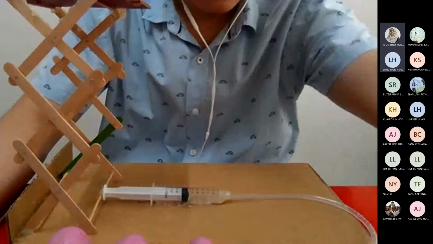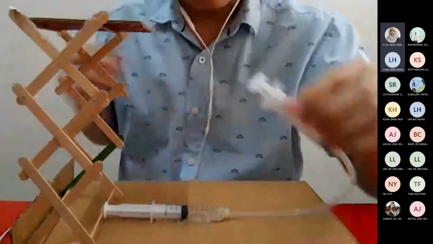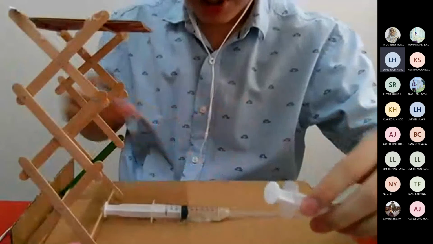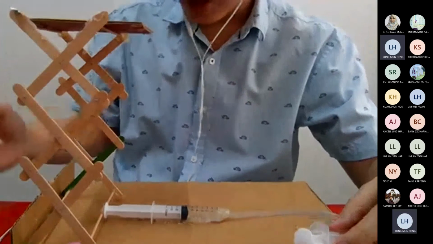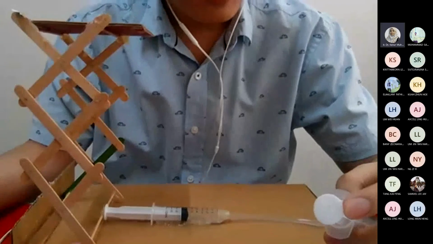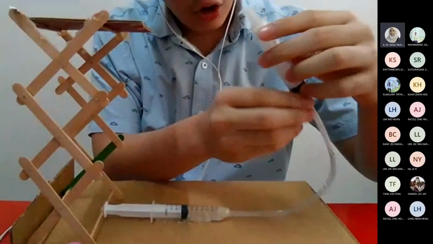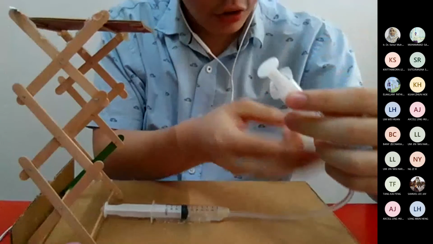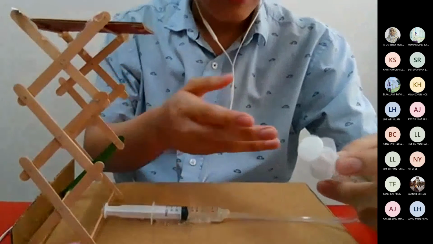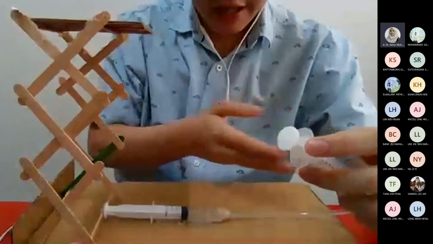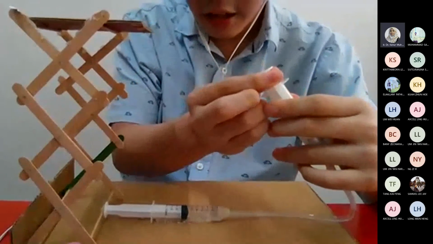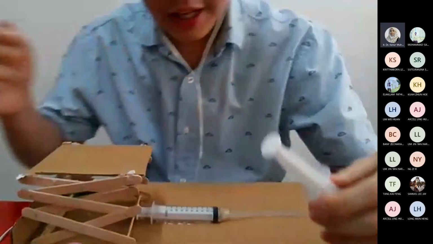As you can see, when I apply pressure from this side, the other side also equally applies the pressure to this hydraulic lift, because as I mentioned previously, Pascal's principle applies when it's confined, stuck together, and the water cannot come out. So when I transfer the liquid, the force will push this thing up. And once I pull this lever back, it will go back to its original state.